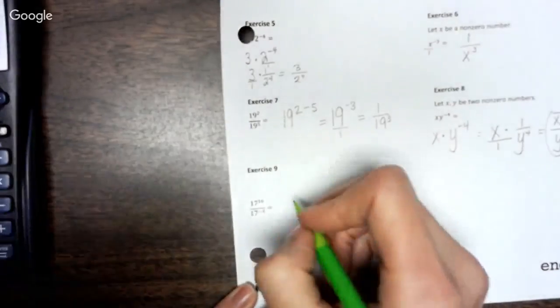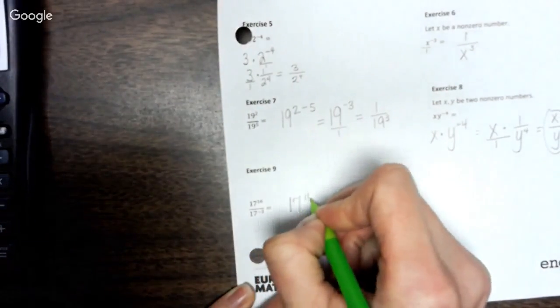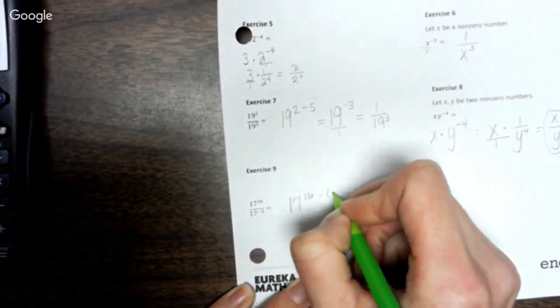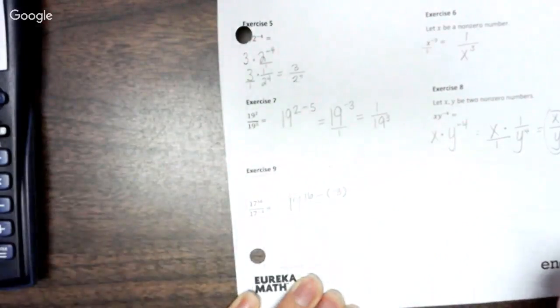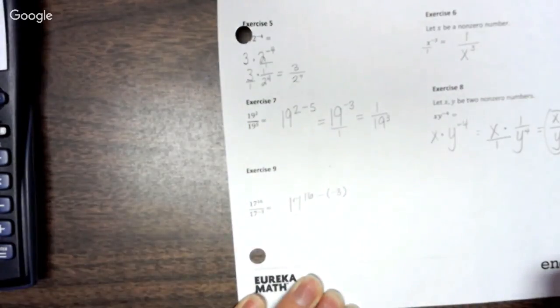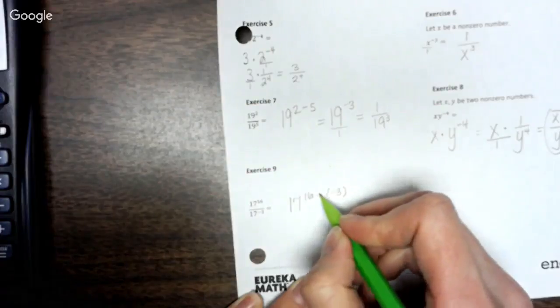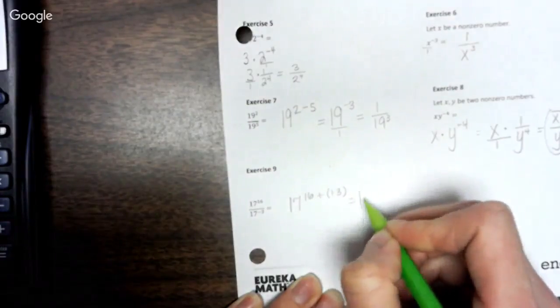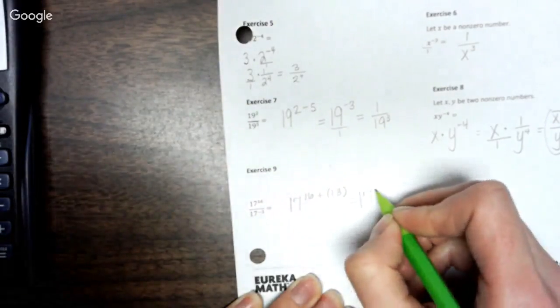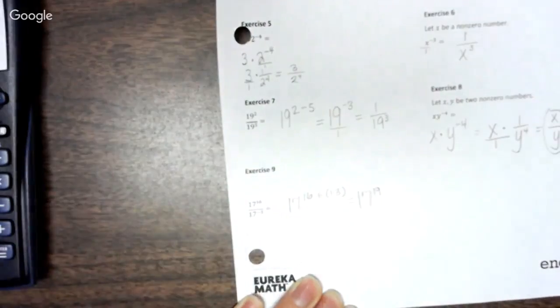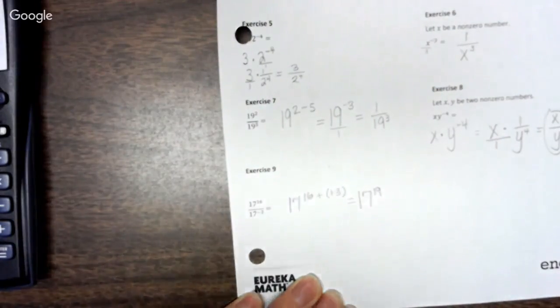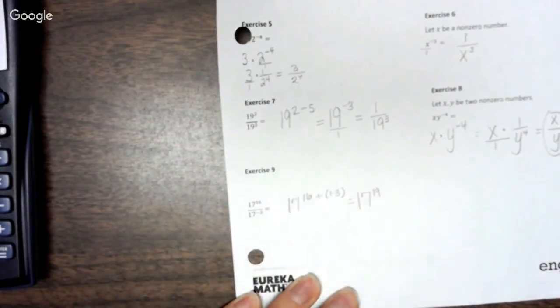All right, so dividing same base, we're going to subtract the exponents. So 16 minus negative 3. Now just a couple of reminders about when you are subtracting. You can do leave, change, change. You can also do this in your calculator. So 16 plus 3 is 19. Now that already is a positive exponent, so we can leave it like that.